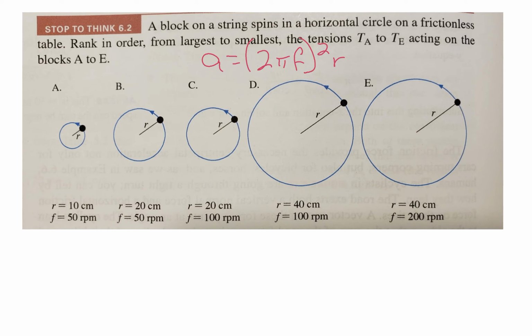So now, if I want to look at these numbers, I have the radius, the bigger the radius, the bigger the acceleration for sure, but the bigger the frequency, the much bigger the acceleration, which therefore means the bigger the force, okay? So the biggest frequency of all is E, and also it has the largest radius.